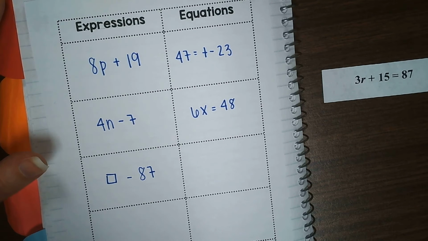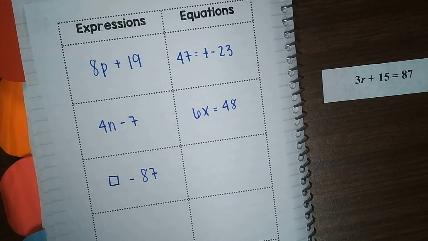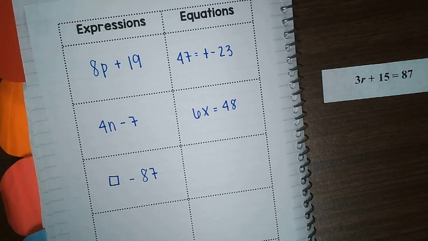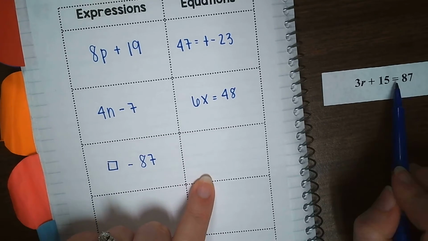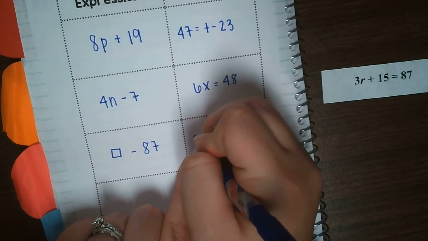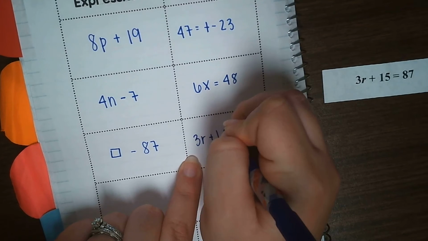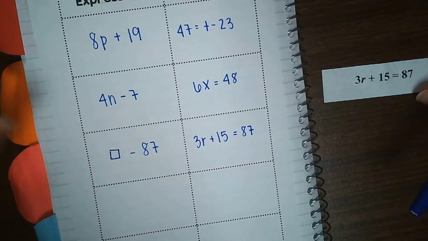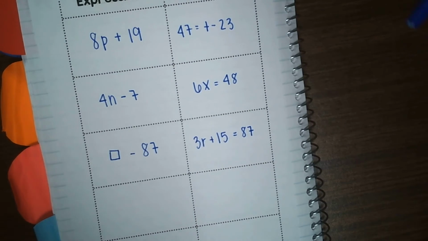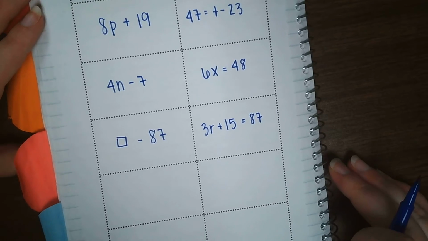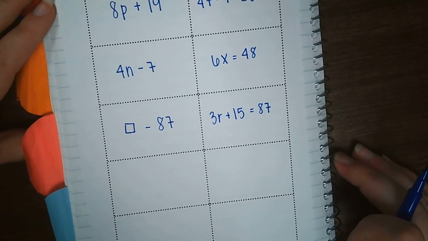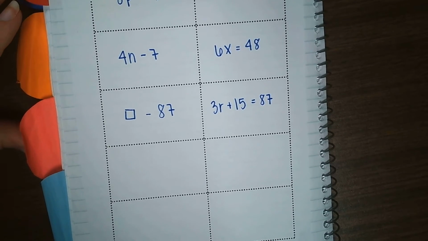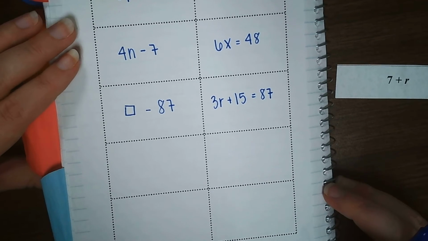3r plus 15 equals 87. Is that an expression or an equation? It is an equation. It has an equal sign. 3r plus 15 equals 87. Next, we have 7 plus r.